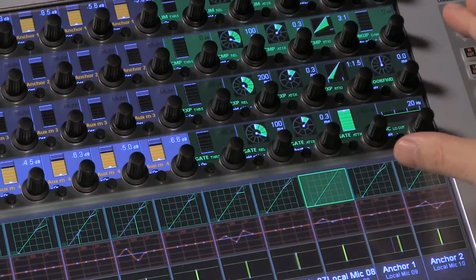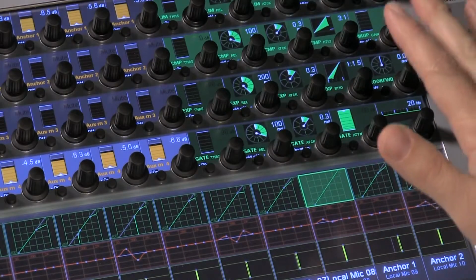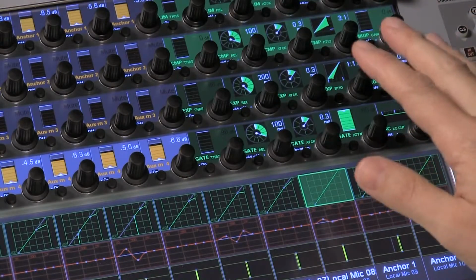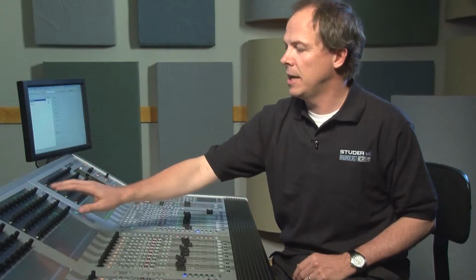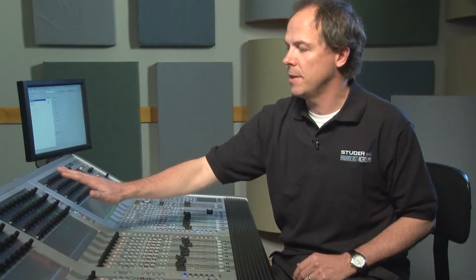As you can see here, there's 20 controls that just popped up. There's no paging on the surface of the desk. It's kind of a heavy statement, but because we have these 40 encoders, it allows us to bring all those controls to the surface at once.